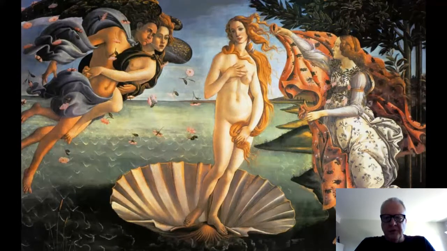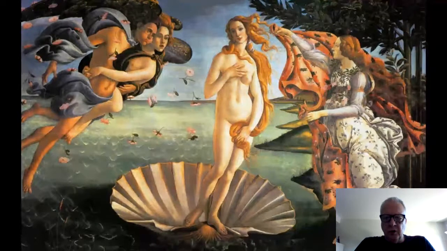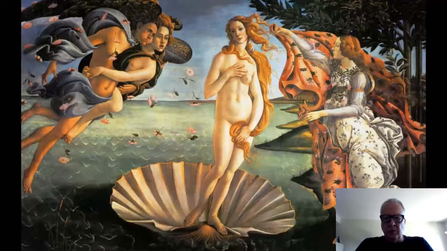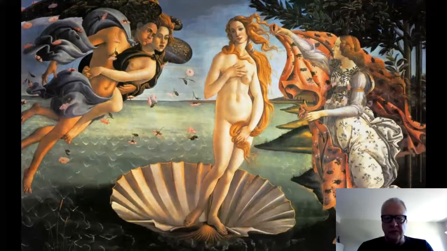The foam arrives there when Kronos, who is the Saturn in Rome, he's the son of Zeus and Gaia, the goddess of the earth, or not Zeus, Uranos, the god of the sky. Uranos and Gaia are having sex.